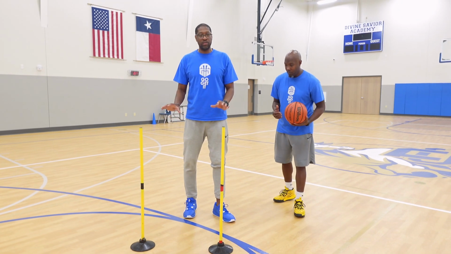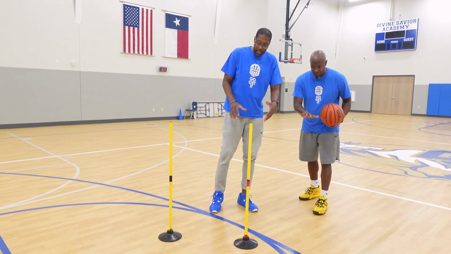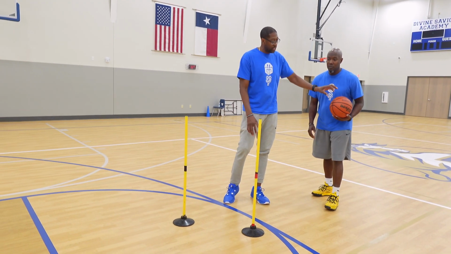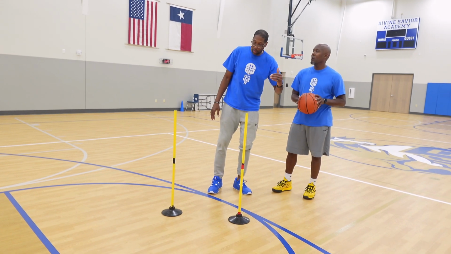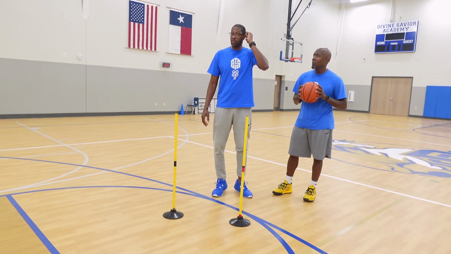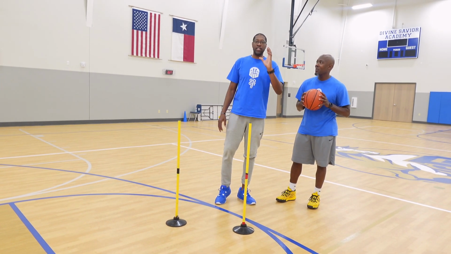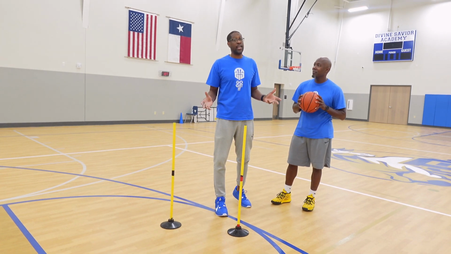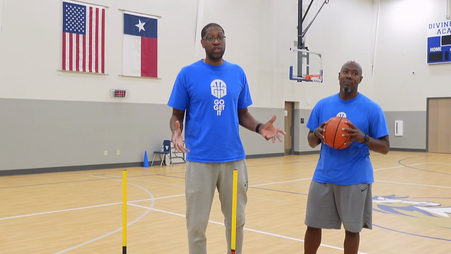As you're doing the drill, no matter what the drill is, you have to be able to read the defense, have confidence with your handles, and be able to take what the defense gives you. You say, take what the defense gives you, eventually they'll give you the game. And that has some truth to it if you learn how to read how the defender is playing you and make sure you take advantage of whatever he's giving you, because he's going to give you something.